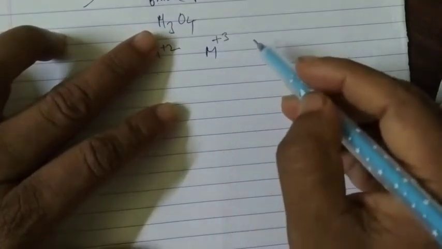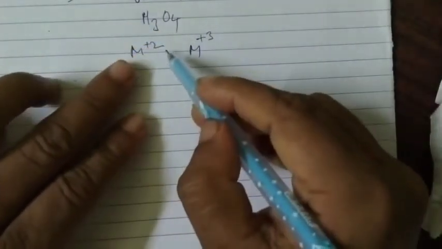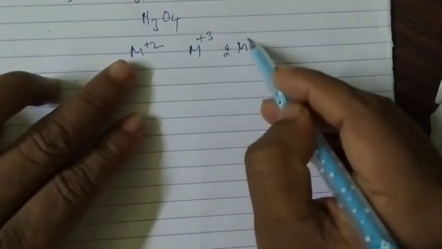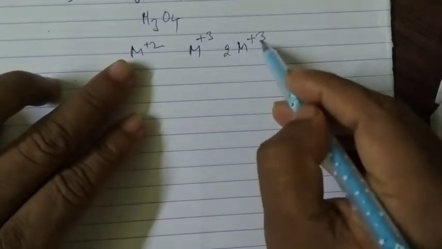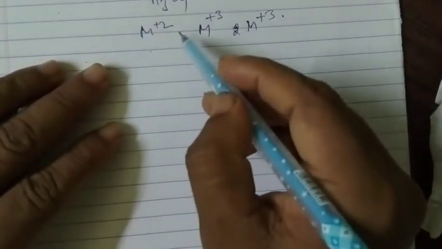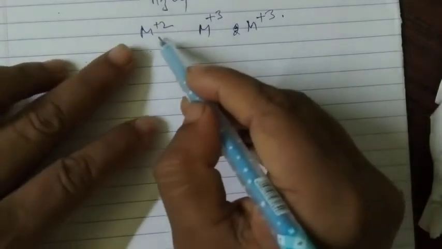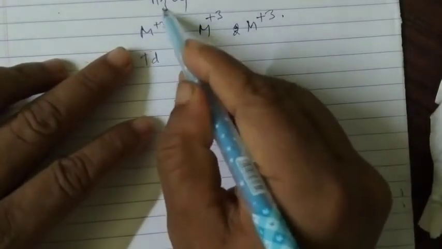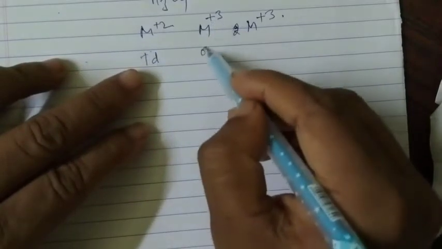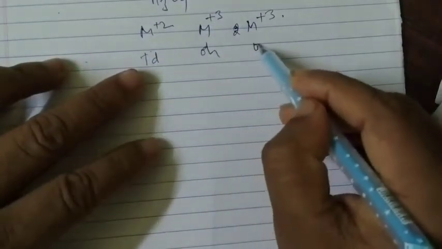So here, 1 M+2 will be in the tetrahedral site, and M+3 in the octahedral sites, and this also in the octahedral sites.